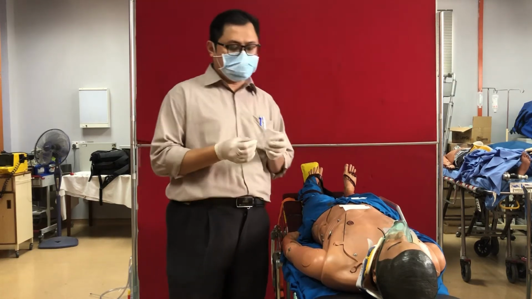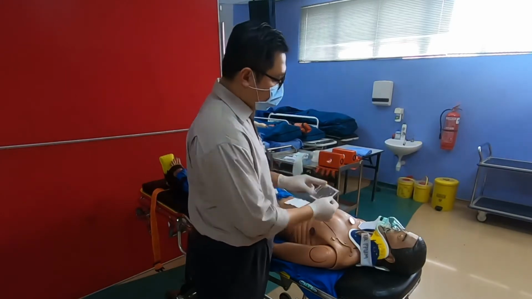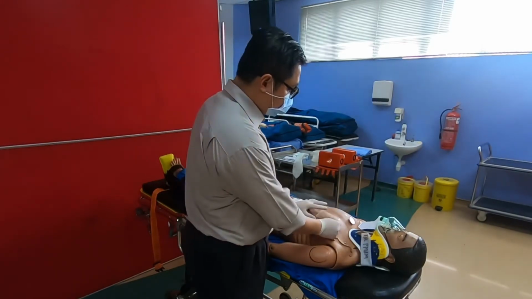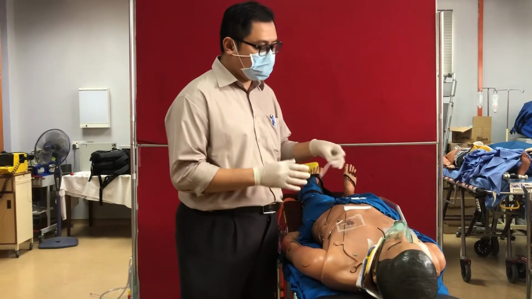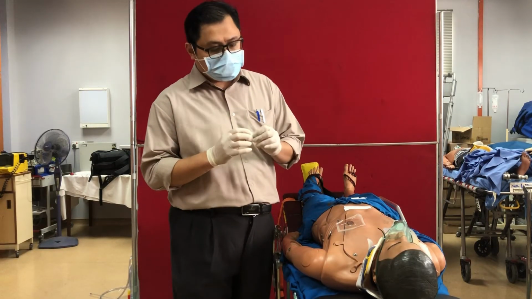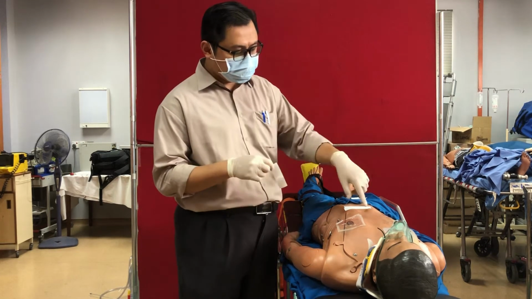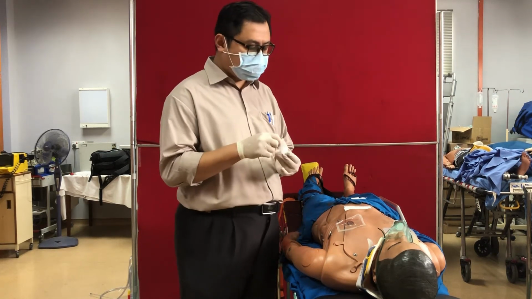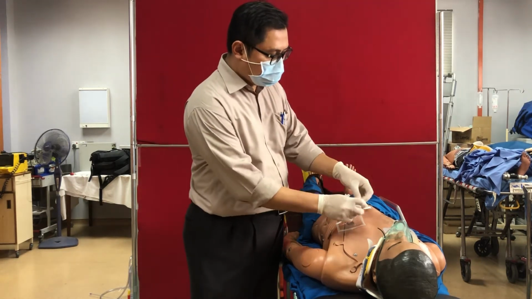Then how do you apply it? You just put this plastic over the patient's chest. Okay, like that. Then as I said, you need to do the 3-sided occlusive dressing. You have the 4 sides of this plastic, so you just need to plaster on the 3 sides only, like this.